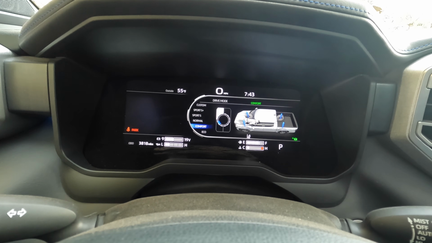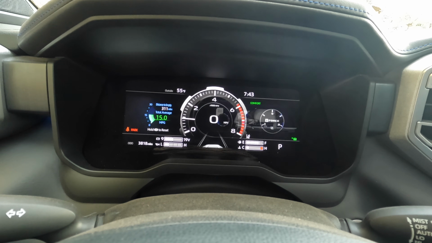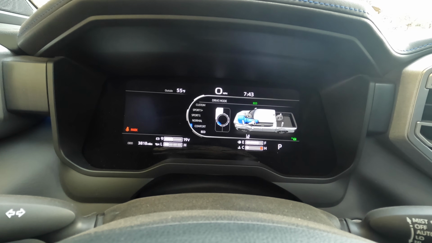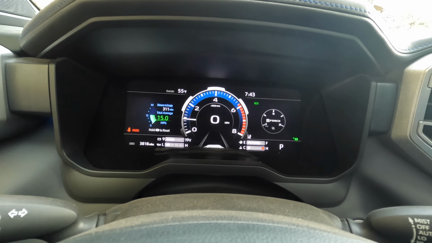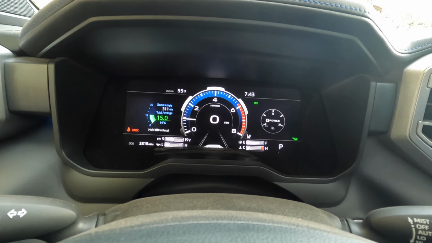Go ahead and try out that comfort mode. So you can see it's basically just the Sport S Plus mode that gives us that unique instrument cluster, and all the others are essentially the same, which is surprising. You would have thought they would have had a different look for each of those different modes, but they're essentially the same with the exception of the Sport S Plus mode.